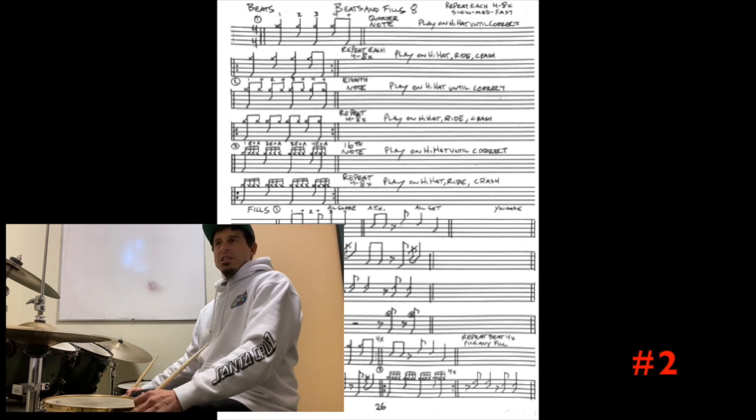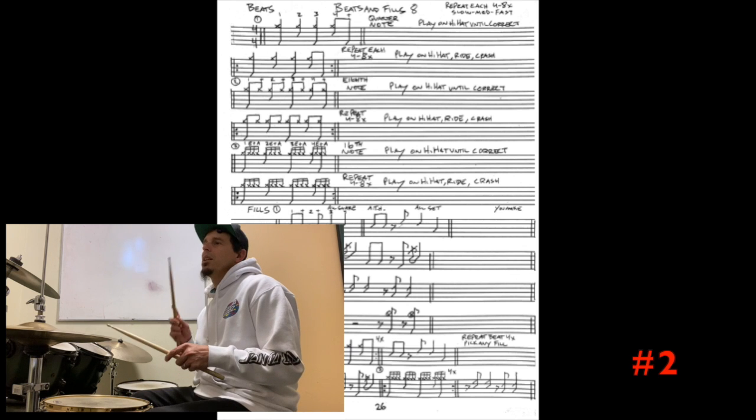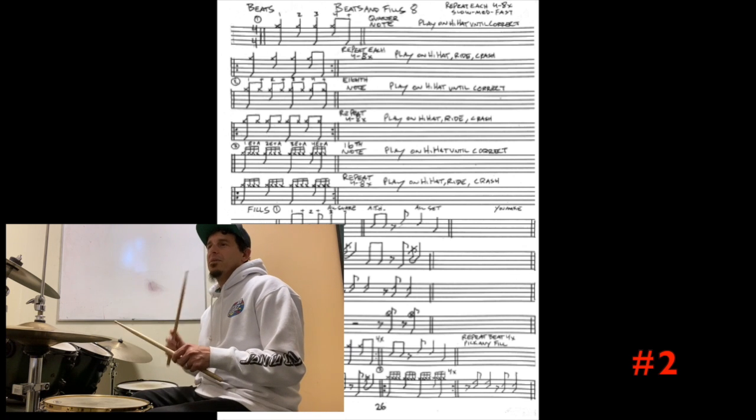Okay, beat number 2 is going to be the 8th note version of this beat. So beats 1 through 3 will be a basic concept, and on beat 4, we're going to put that bass drum on that last 8th note on the and of 4. Here's beat number 2.